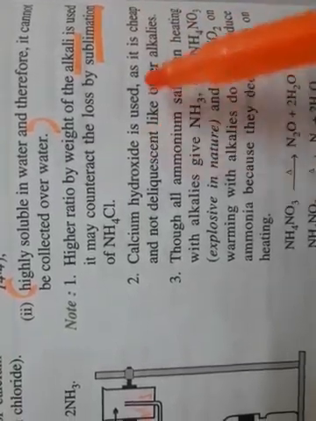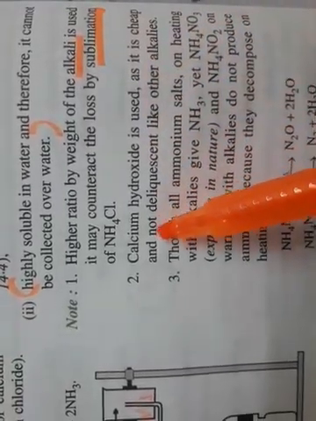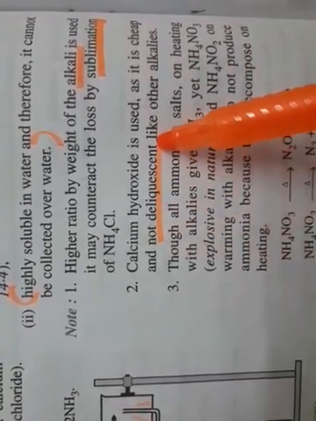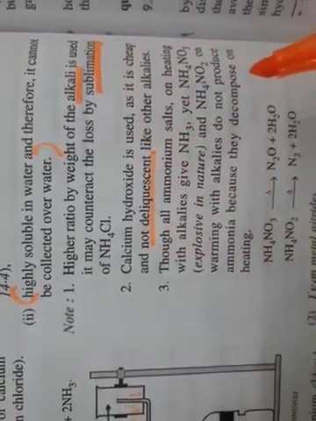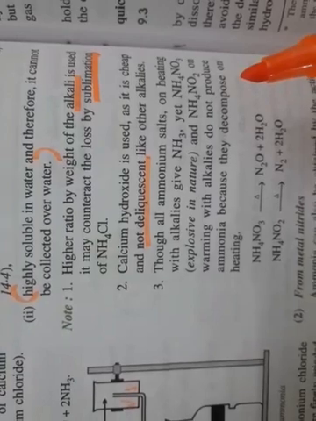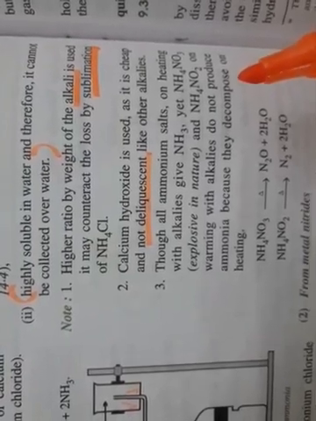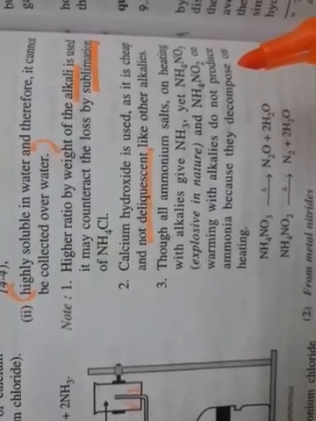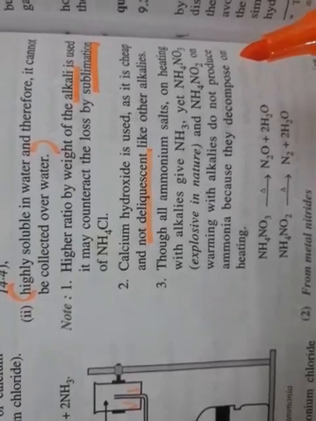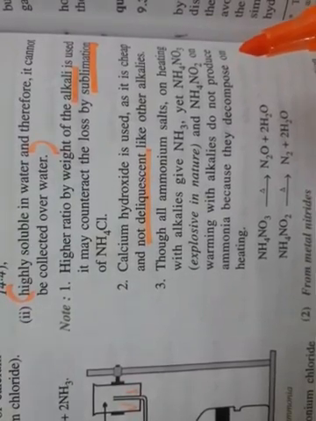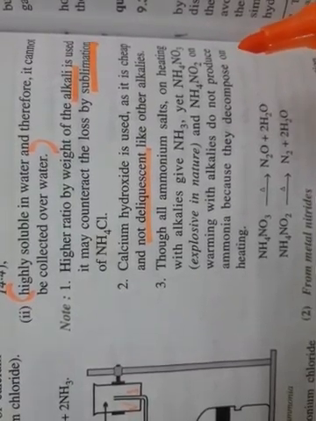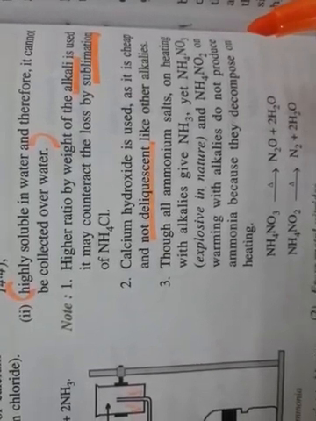Calcium hydroxide is used because it is not deliquescent. What is deliquescence? The property of a substance to absorb moisture and dissolve in it, making a saturated solution.